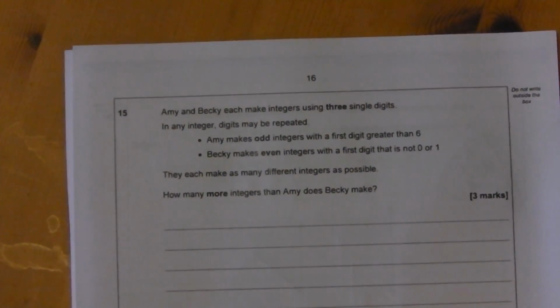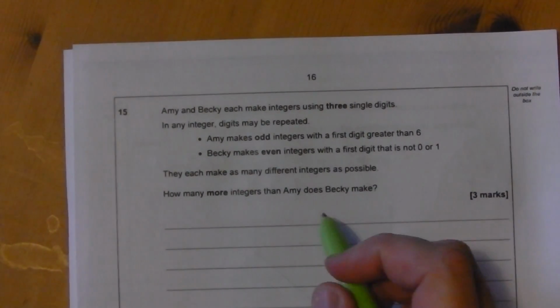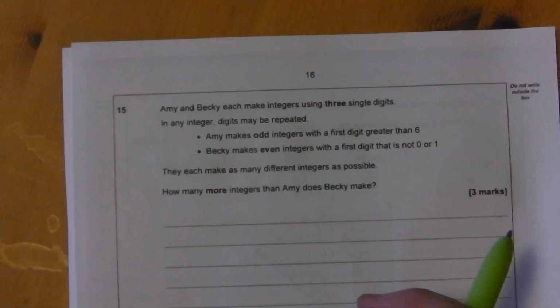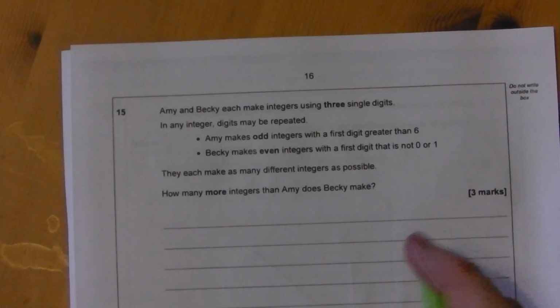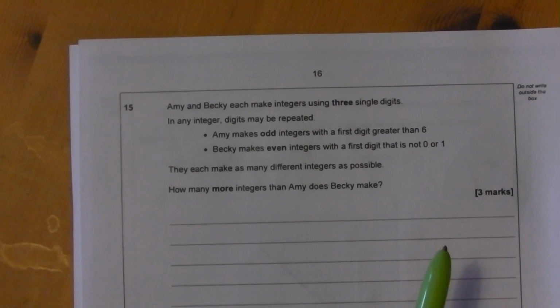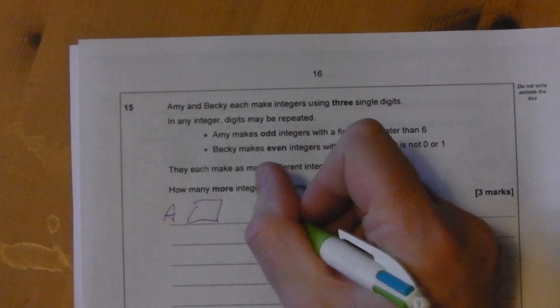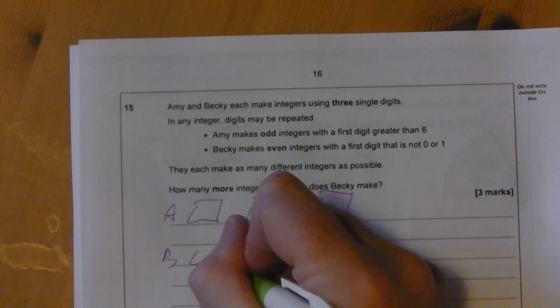Now, this one was a good puzzle. You've got Amy, Beck, and Becky each make integers, so whole numbers, using 3 single digits. We can use any integer, digits may be repeated, and then there's some rules. And we need to find out how many they make. Now, you could do trial and error with this, but trust me, you don't want to do it because it's going to take us so long. So let's deal with the first one. Amy, 3 digits. Then there's going to be Becky, also 3 digits.